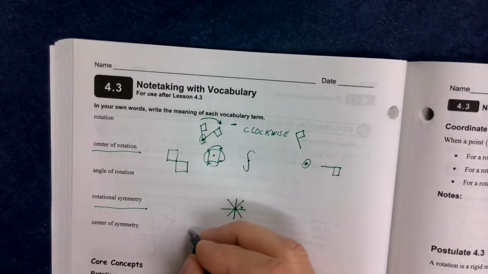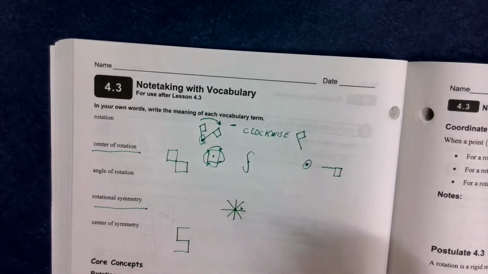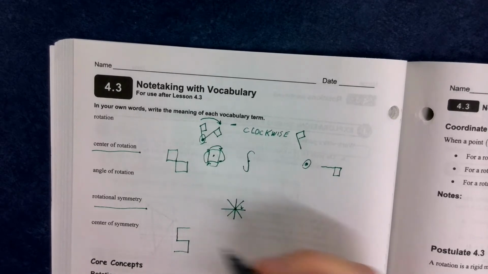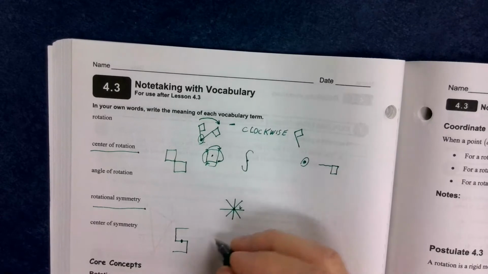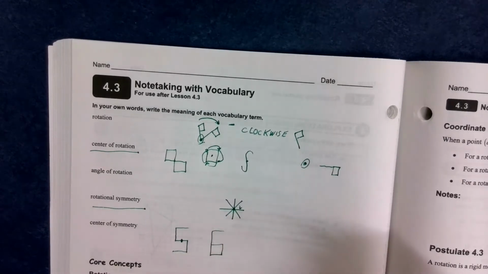Good deal. So let's try this. Does this have rotational symmetry? And the answer is yes. That point right there has rotational symmetry. And if I said this, does this have rotational symmetry? And the answer is no, this doesn't have rotational symmetry at all.